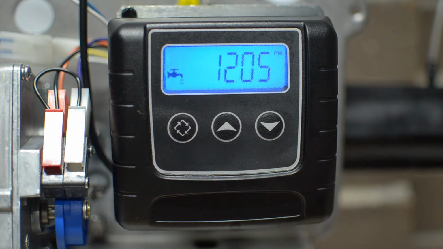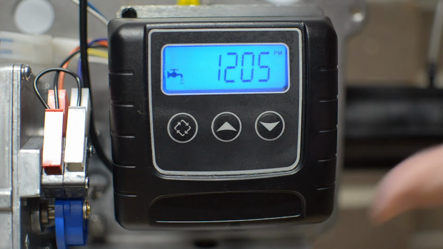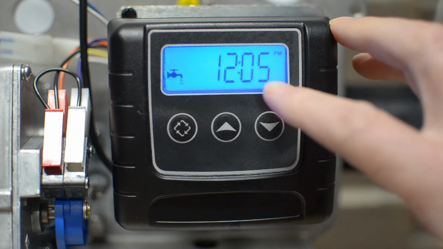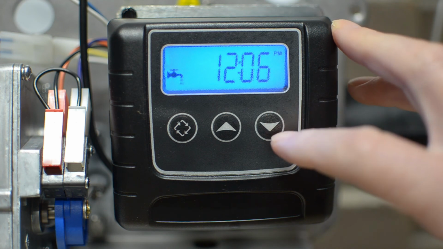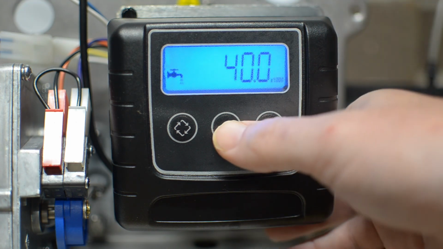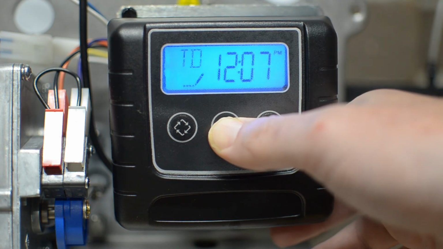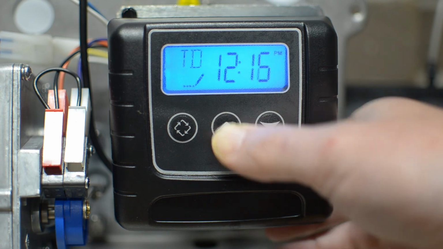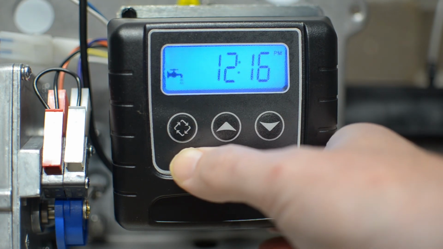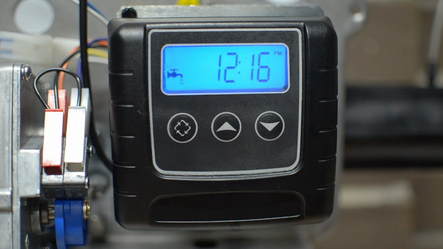Push it once more, and that's taking us back out into service mode. And the thing you've got to remember is we changed the time to 12:01 PM to set this up. So once you've set it and you're back into service mode, you've got to set the time of day again back to whatever it happens to be. Okay, that's how to set up your Fleck SXT controller on the softener.